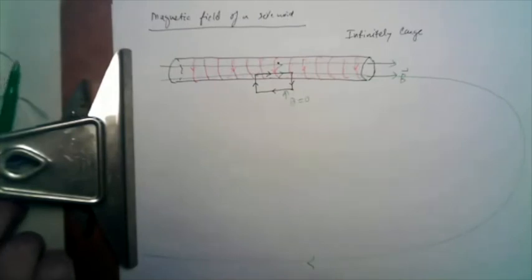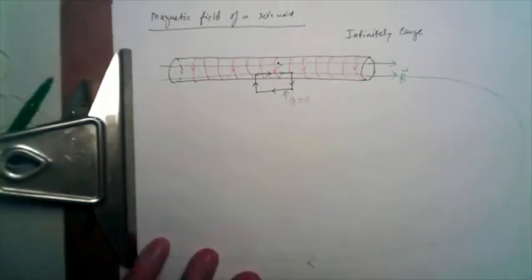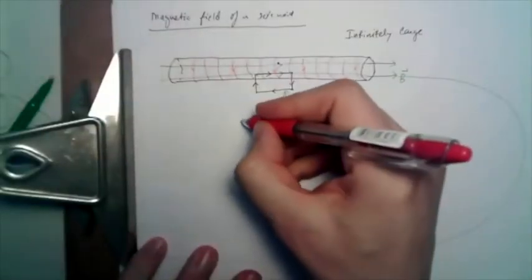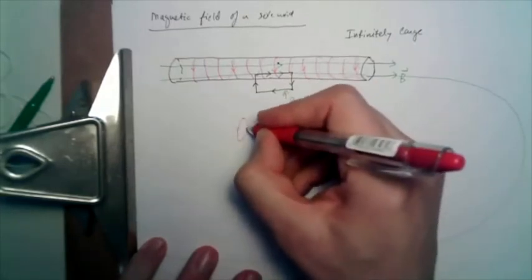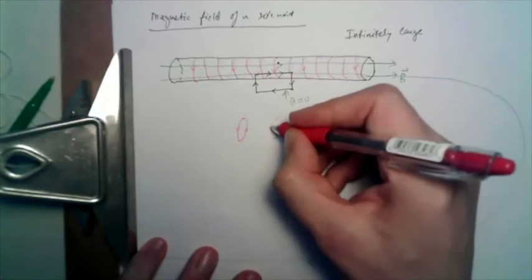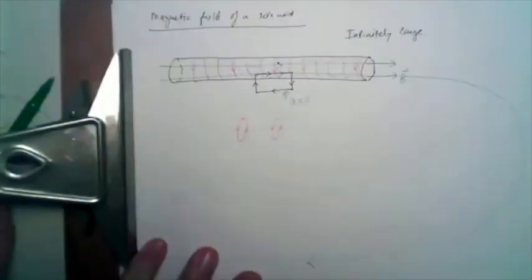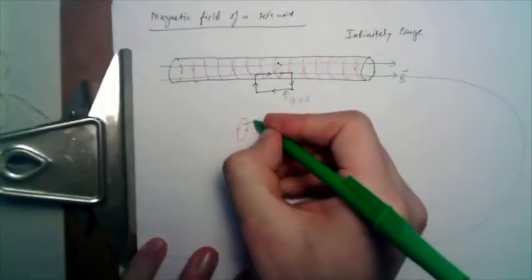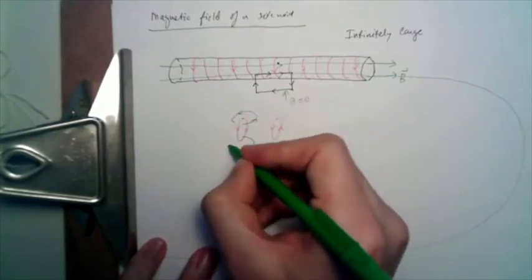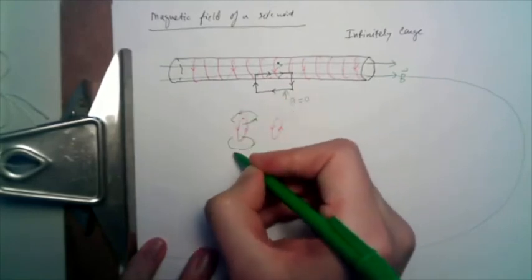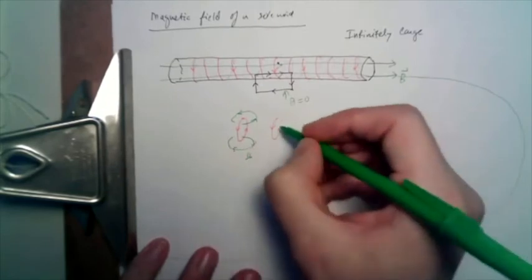Or if you want to look at it in another way, let's say we take two of these wires, and this is the way that the magnetic field goes. And I apologize, I switch my colors sometimes. So in this case, B is green.